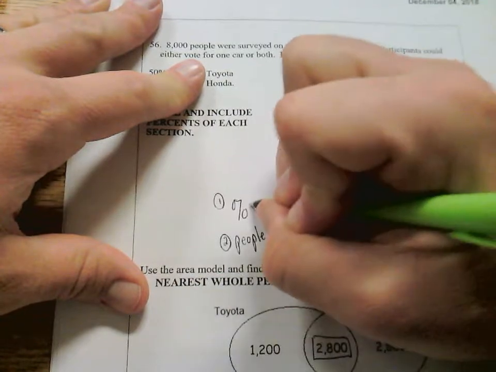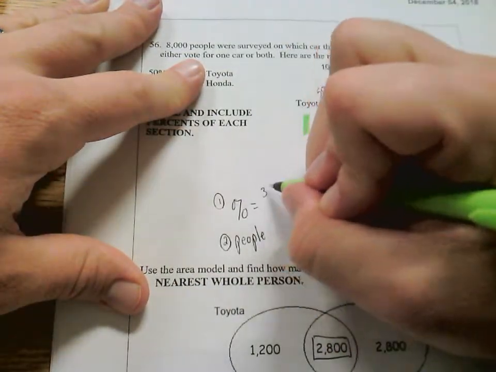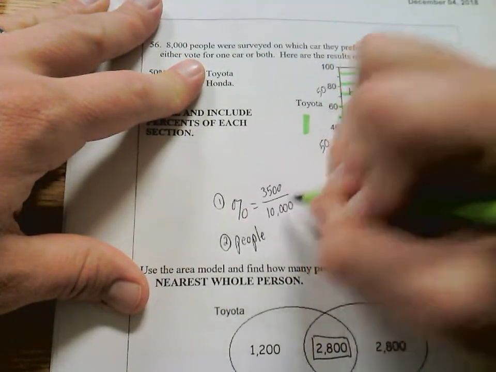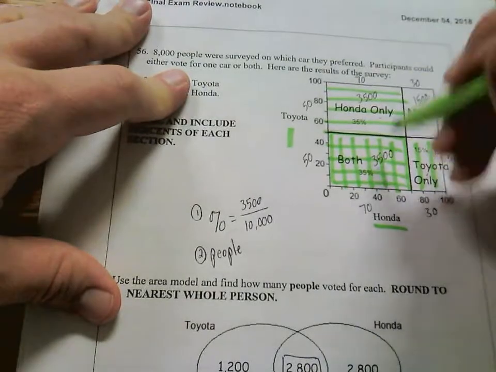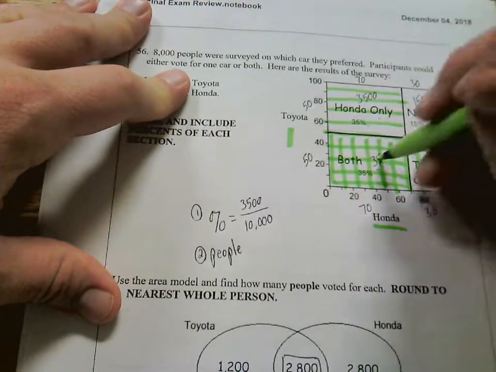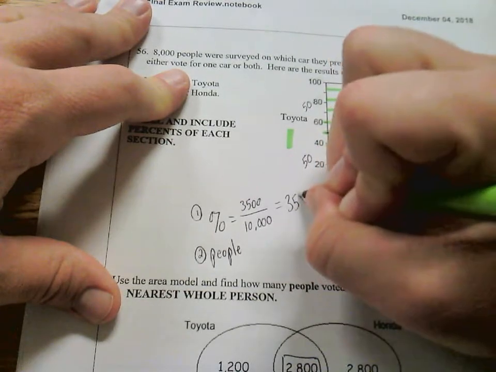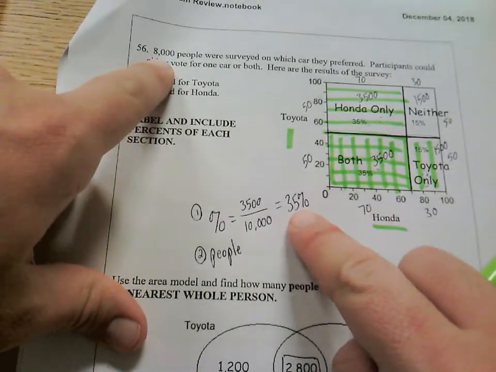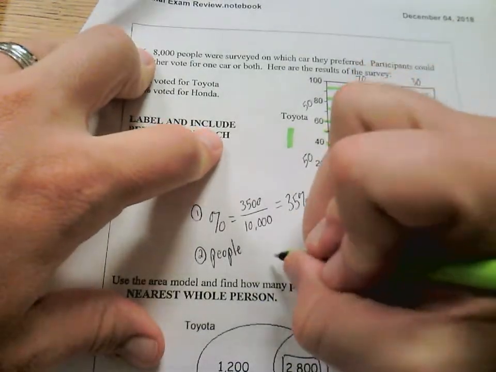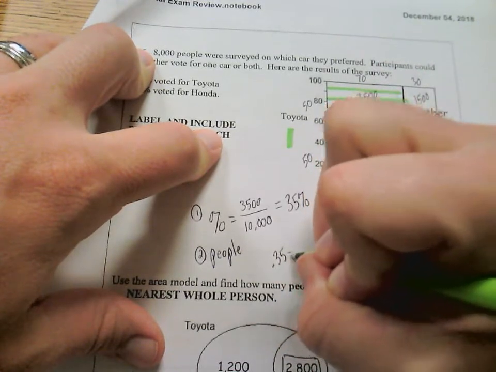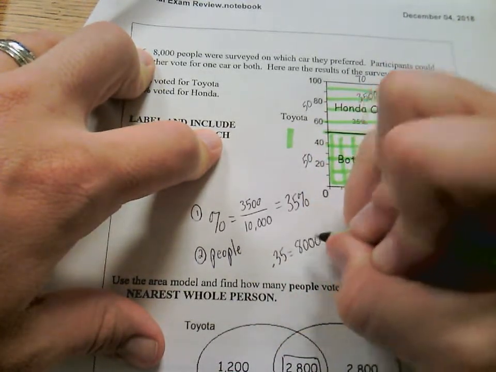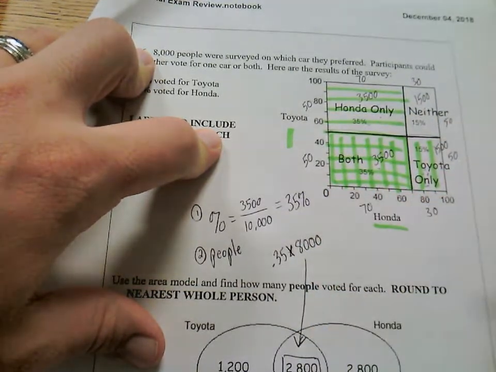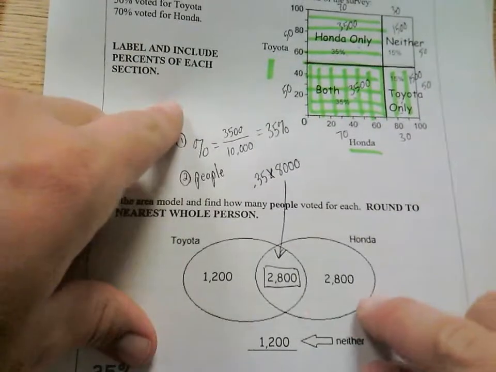To find the percentage, what I want is 3,500, because that's the both category, and I'm going to divide that by 10,000. Now you might be saying, where do I get 10,000? That's the area of the entire model. So I get 35%. So 35% were both. So 35% of 8,000. Off to the side, 35%, which is 0.35, multiplied by 8,000 gives 2,800.